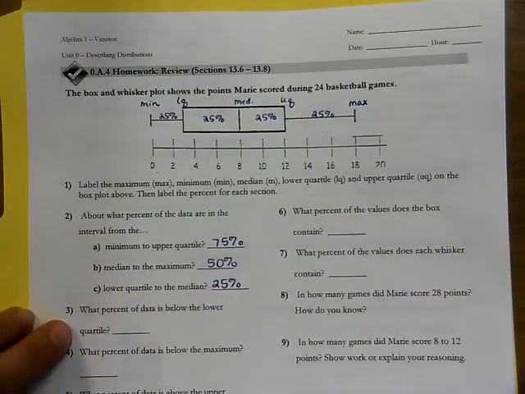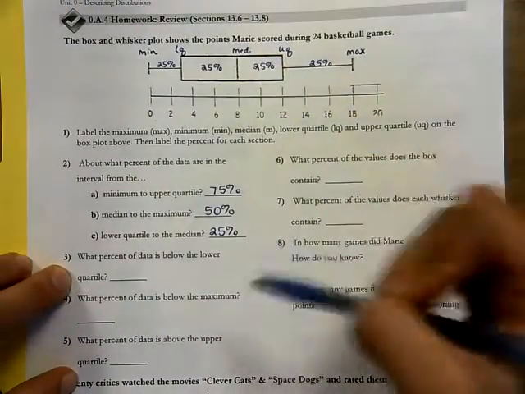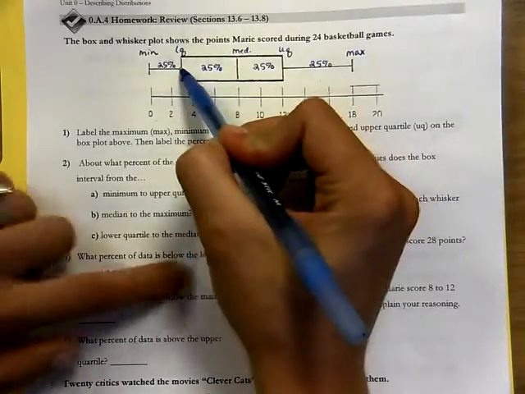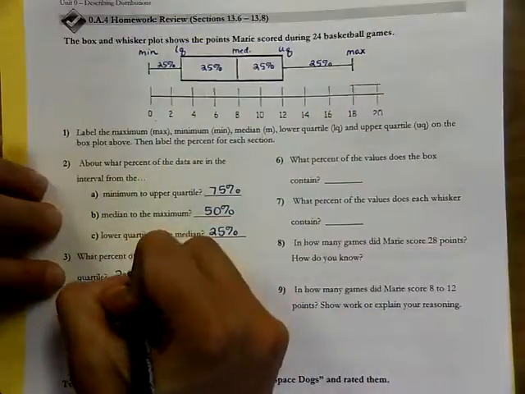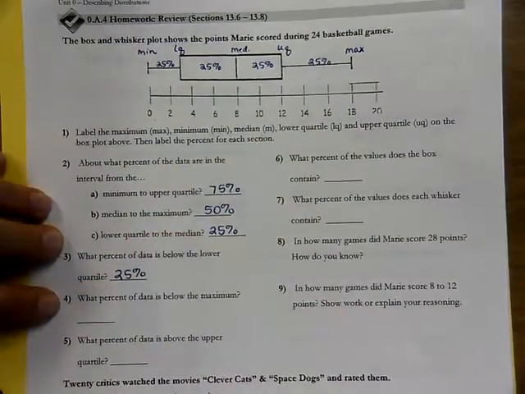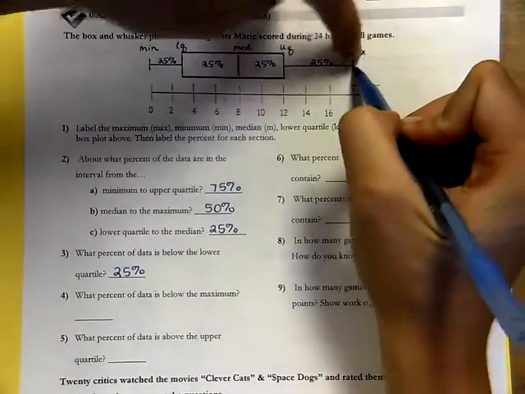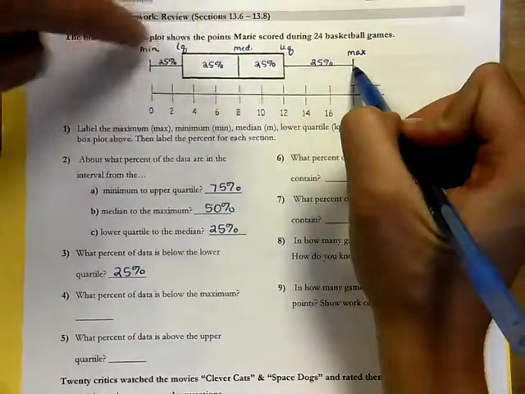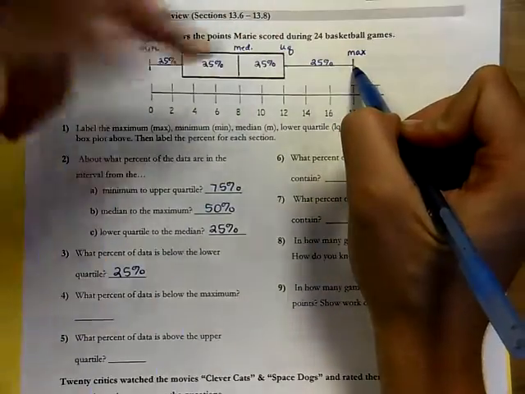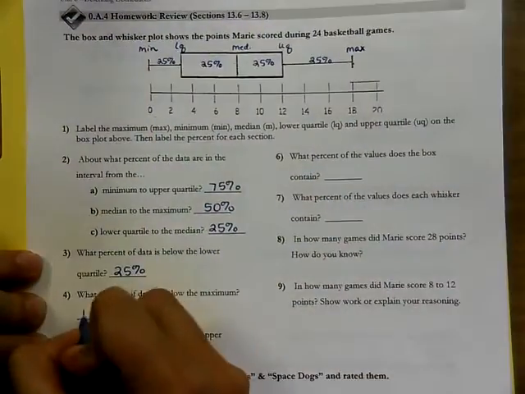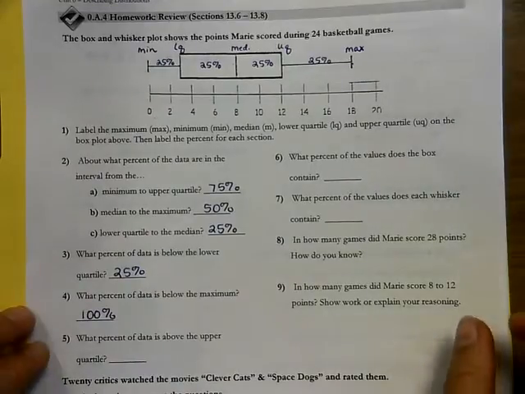Number 3 says, what percent of the data is below the upper quartile? Well, here's the lower quartile. What's below it is just from the lower quartile to the minimum. That's 25%. Then it asks what percent of the data is below the maximum. Well, you have the maximum here. The maximum is the highest, so everything is below it. You can either add up these 25%, or realize that if the maximum is the highest, then everything has to be below, or 100% has to be below the maximum. So 100% here.